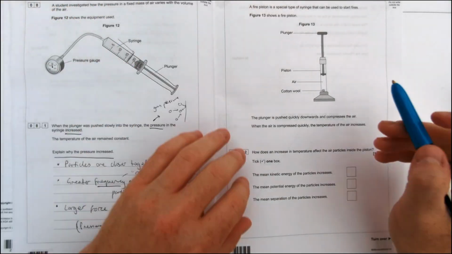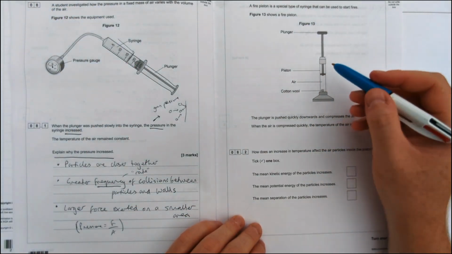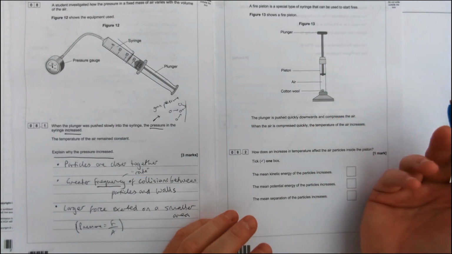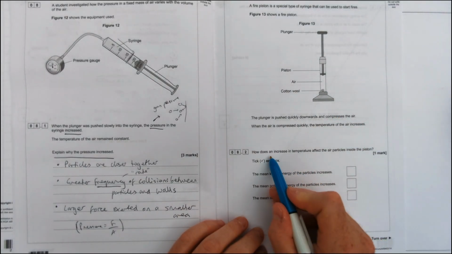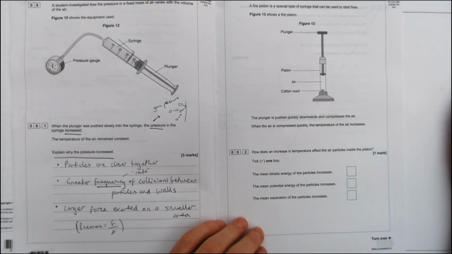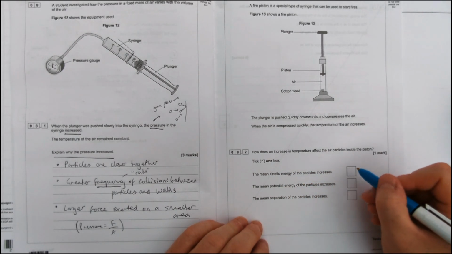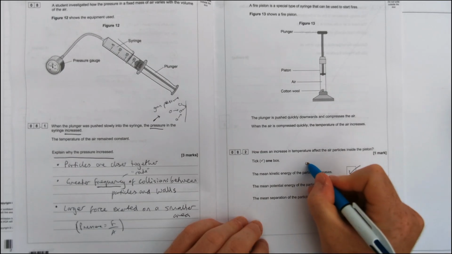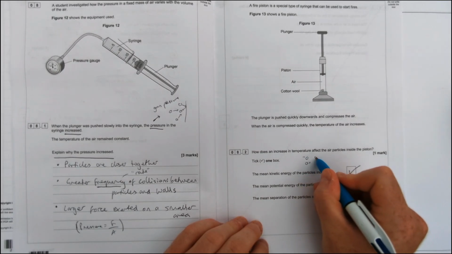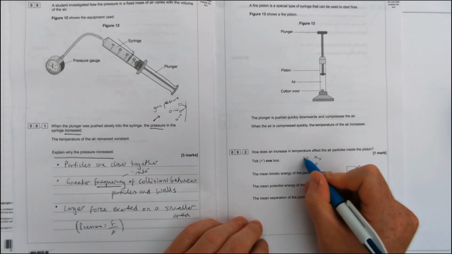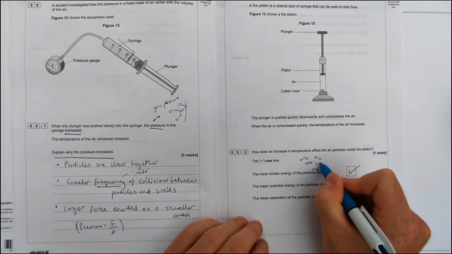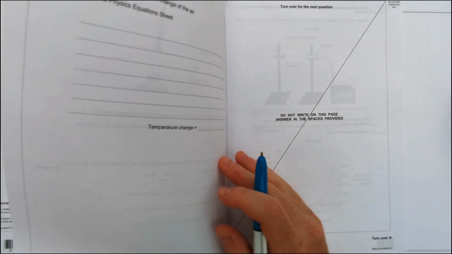Next, we've got a type of syringe that could be used to start fires. Now, starting fires is not massively relevant here, but it also has to do with the increase in temperature that allows us to start the fires. So how does increase in temperature affect air particles? The idea is that the temperature is all to do with the particles' kinetic energy. So how much they're moving or how much they're vibrating, I should do arrows here, not vibrations, is to do with their kinetic energy, which is their temperature.